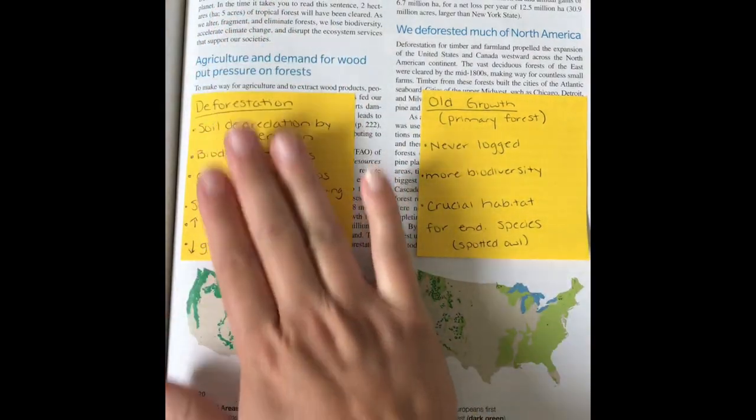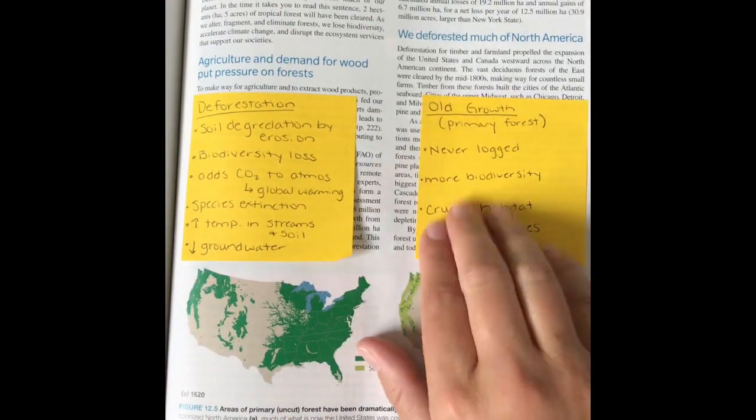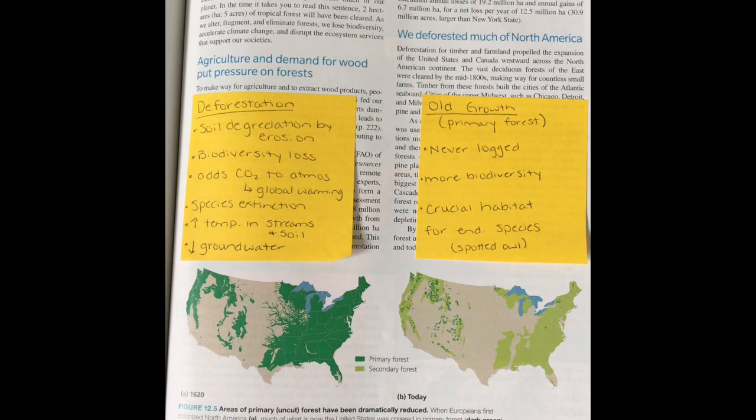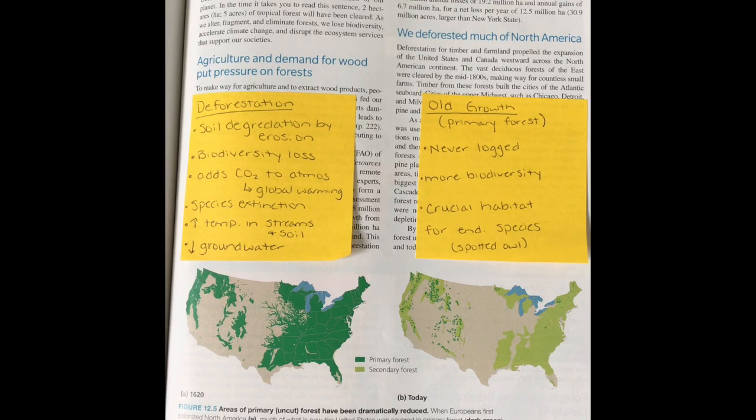So again, this is cutting down trees. These guys, the old growth forests or primary forests, are the ones that have never experienced that. There's not many of them around. They have never been logged, and they have great biodiversity with crucial habitats for organisms like the spotted owl, for instance. There's a lot of controversy between loggers that want to log that protected area, and the individuals who want to protect the spotted owls. So there's been a lot of debates with that.